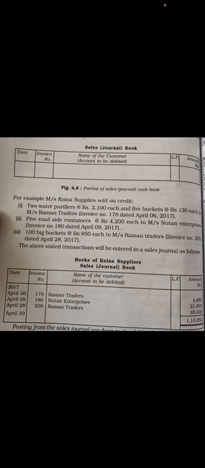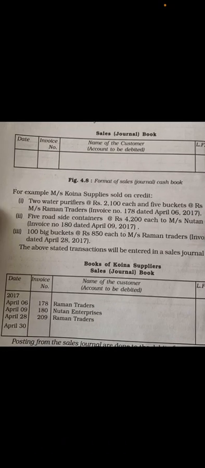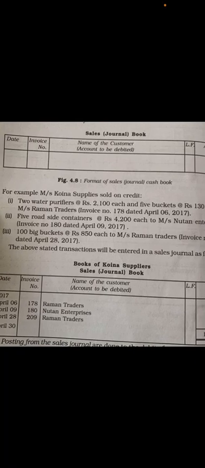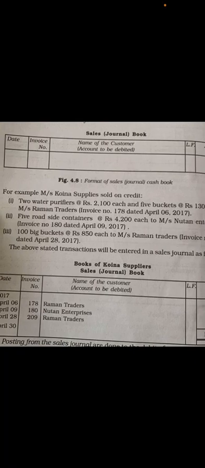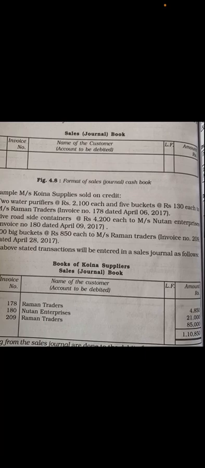This is the format. You can see the first column is date, second is invoice number, then name of the customer, account to be debited, and LF, that is ledger folio, and amount in rupees. In this sales journal, one additional column may be added to record sales tax, that is recovered from the customer and that has to be paid to the government within the stipulated date.